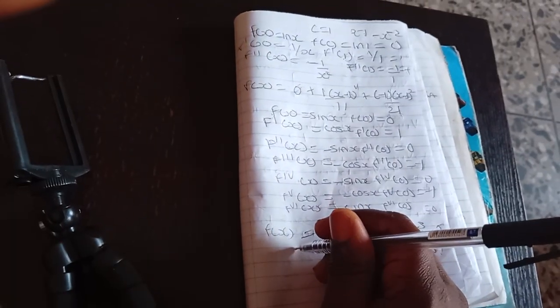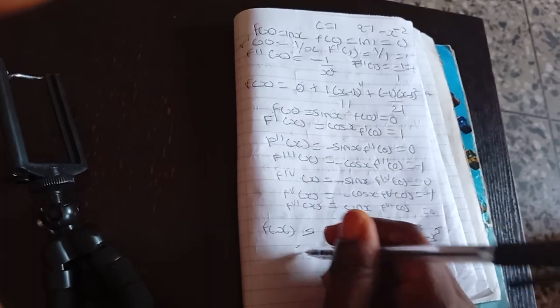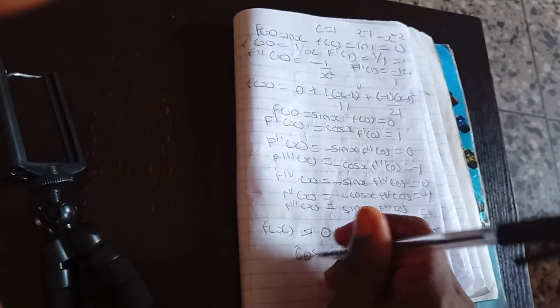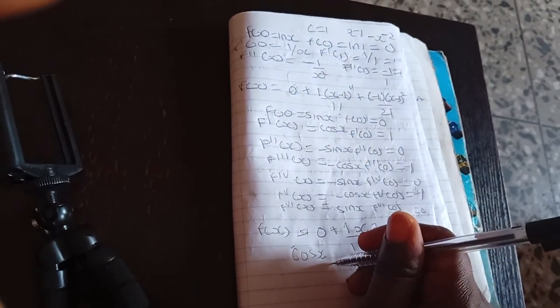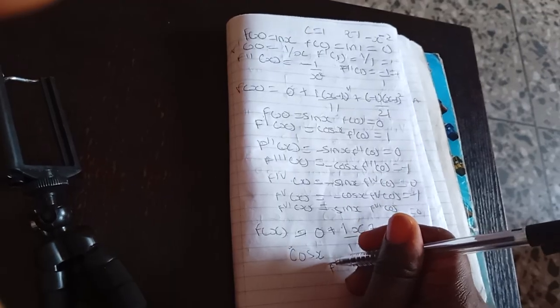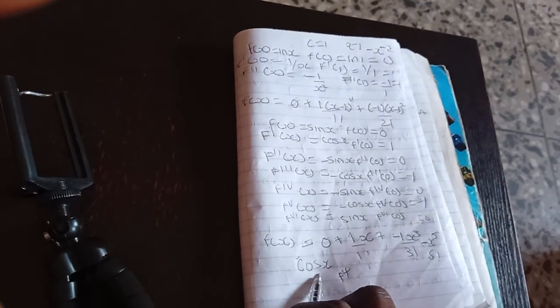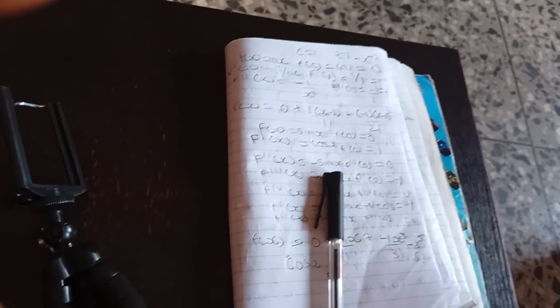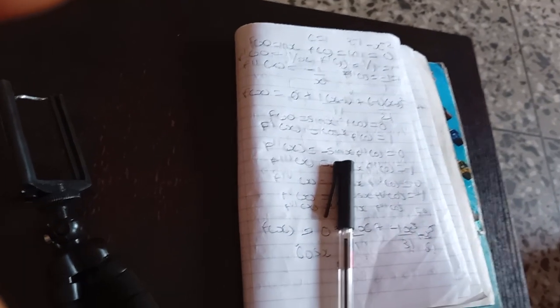So I want you guys to try this. Find the Maclaurin series of cos x. Do it to f raised to power 4. So find the Maclaurin series of cos x. If they say Maclaurin series, it simply means C equals 0. But if it is Taylor series, it simply means that C is equal to another value aside from 0.